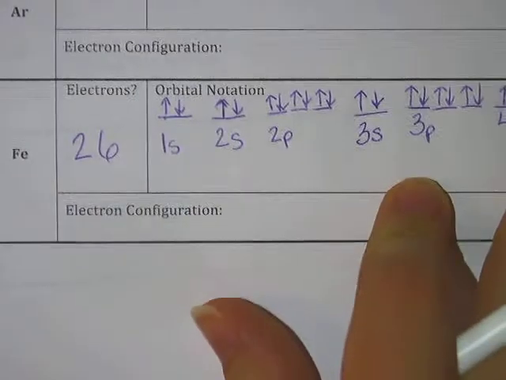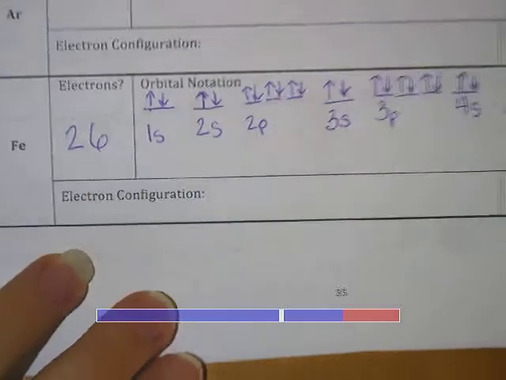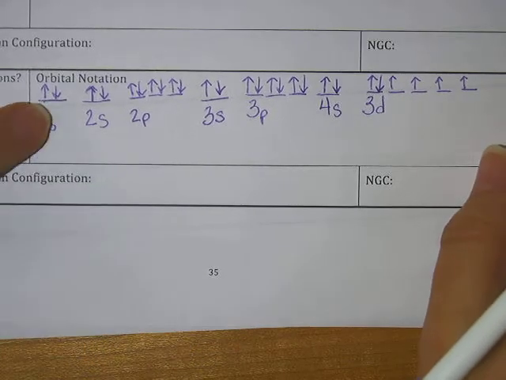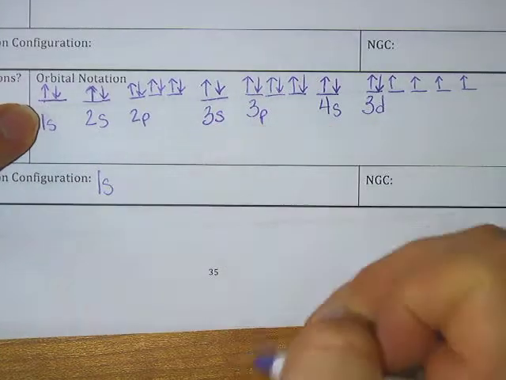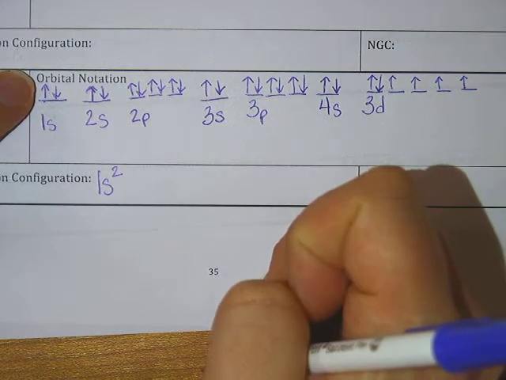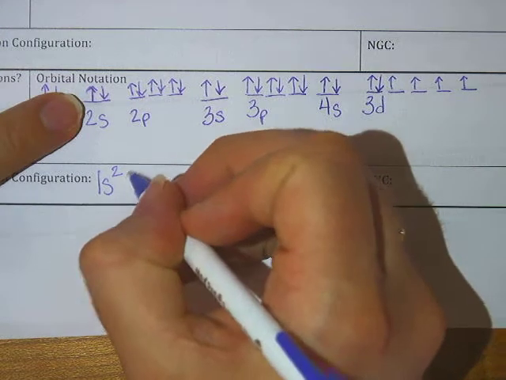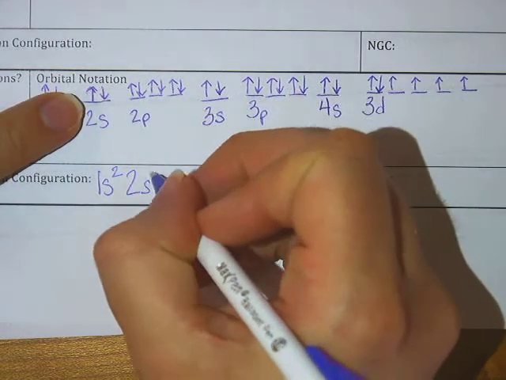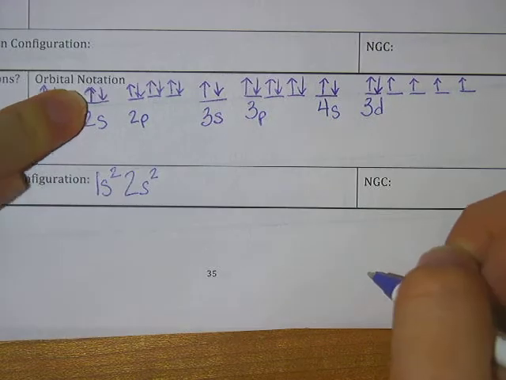Let's try it for iron. Iron was a little more complex. I see 1s, so I'm going to write 1s. There are 2 electrons, so I'm going to write a 2. I see 2s, so I'm going to write 2s. There are 1, 2 electrons, so I'm going to write a 2, like an exponent.